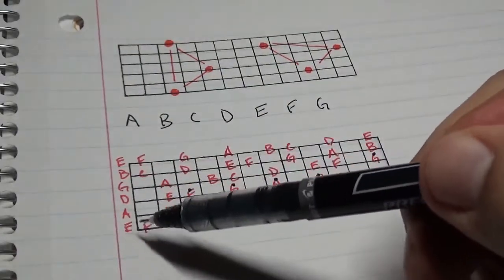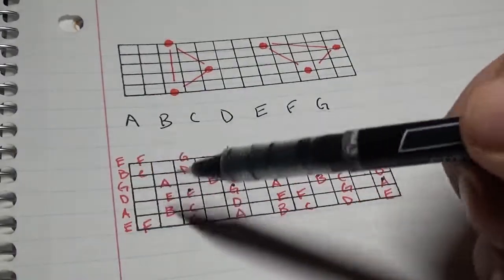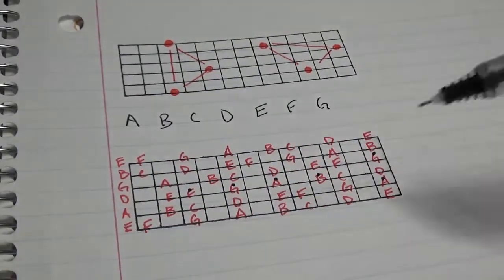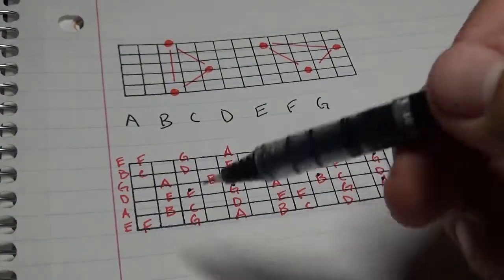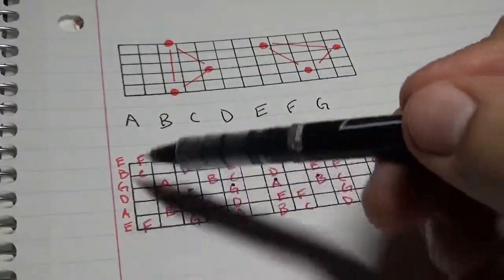You know that your lowest string here is a low E, then an A, a D, a G, a B, and an E. So even if you had a Floyd Rose system or some sort of trem system, you could tune out of order. You don't have to do it in order.